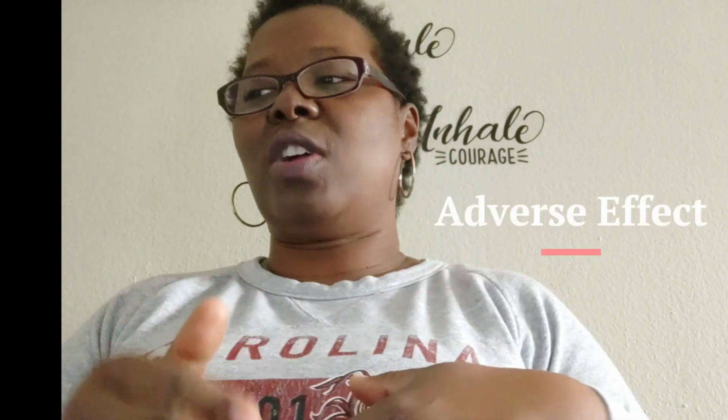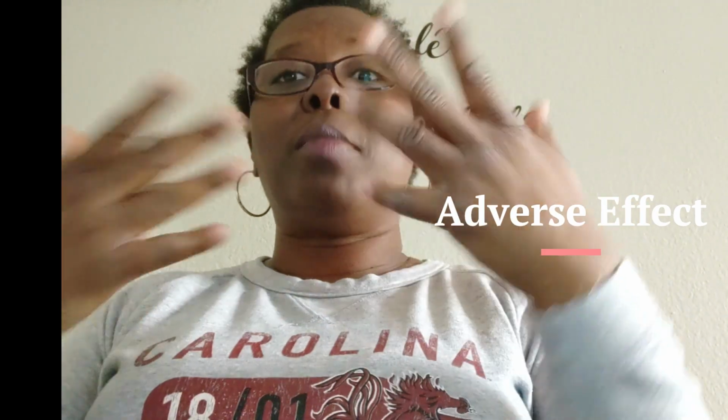Adverse effect is when a drug has been correctly administered and properly used or correctly prescribed, and the patient takes it appropriately as it was prescribed or supposed to be administered, and they develop a reaction to it, such as a rash or, in worst case scenarios, their throat starts to close up. So that is an adverse effect. The patient administered the drug per the prescribed instructions, and they still develop an adverse reaction.